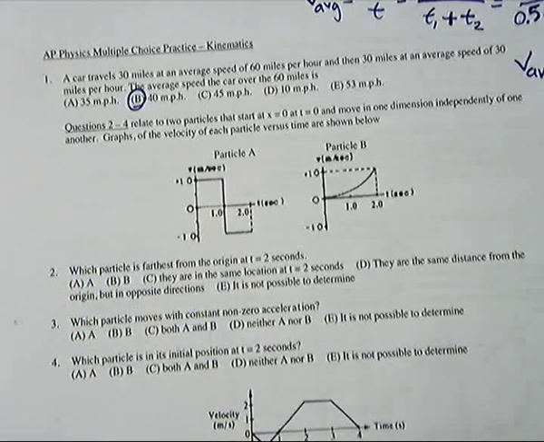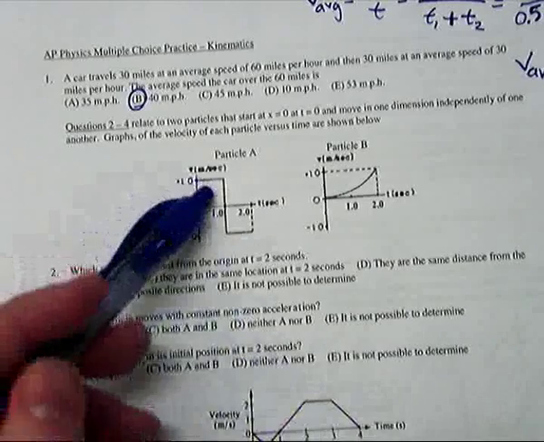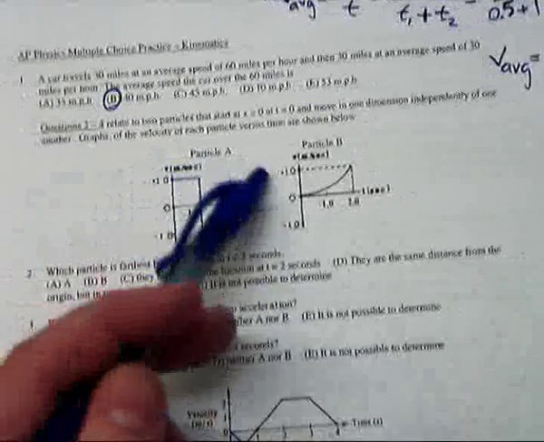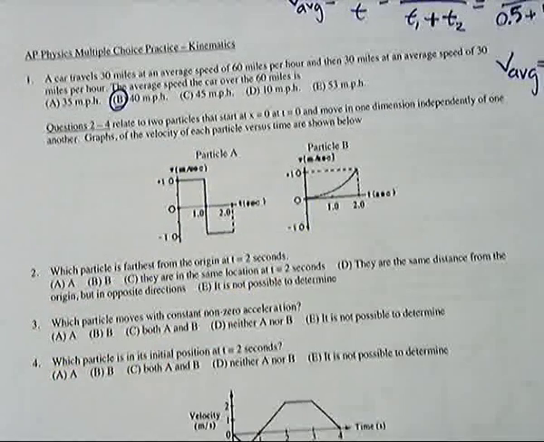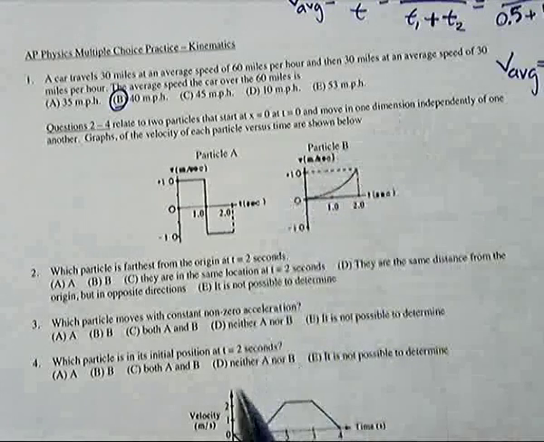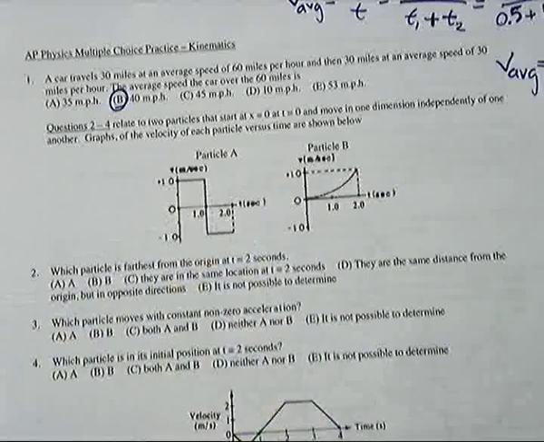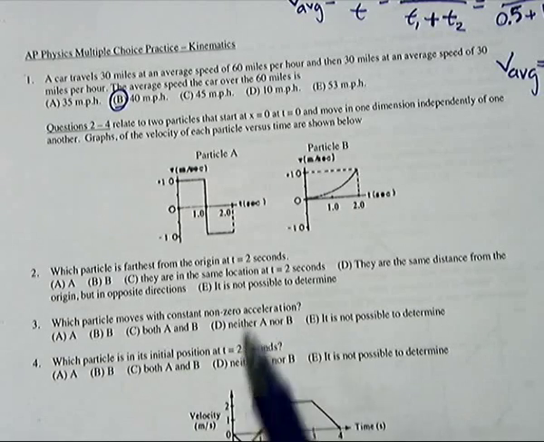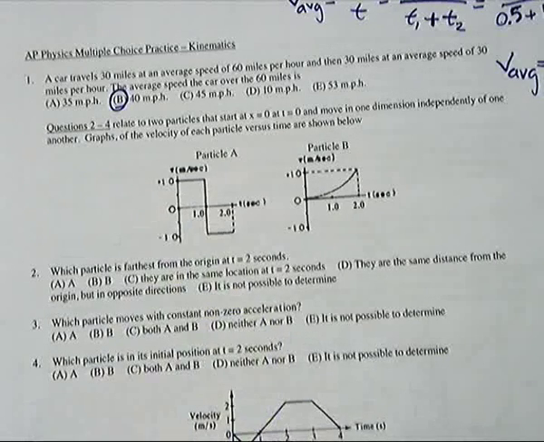Which particle is the furthest from the origin at 2 seconds? Well, this one first has a positive velocity, then it has a constant negative velocity. This one has an increasing positive velocity the entire time. So this one is always traveling forwards. This one travels forwards for 1 second, then it travels backwards for 1 second at the same speed in the opposite direction. So knowing that, that should be enough information to tell you that particle A is back where it started.